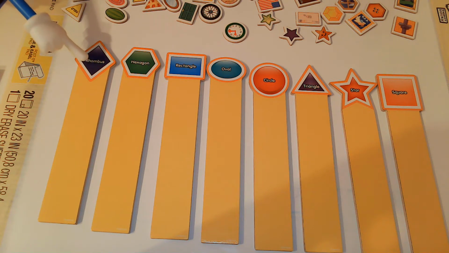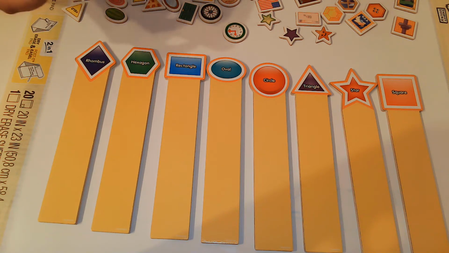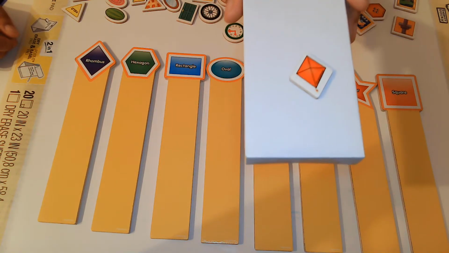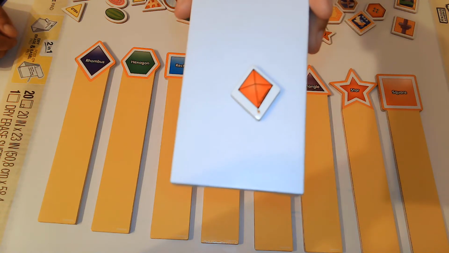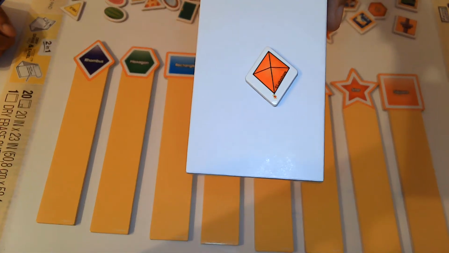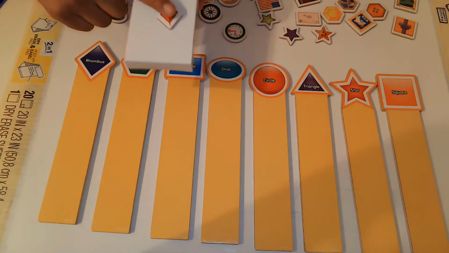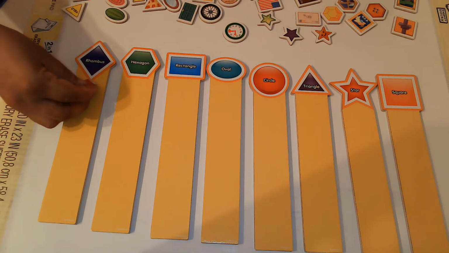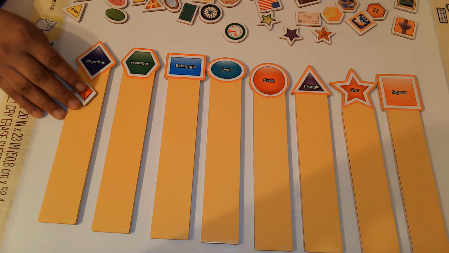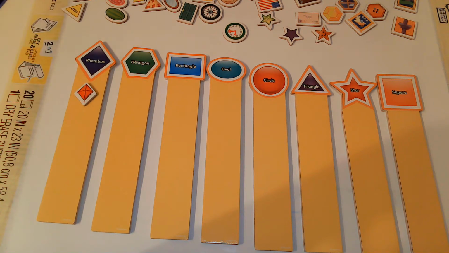And since you already said diamond, I'm going to show you something that looks like the shape of a diamond. It's this right here. This right here is a kite. And this kite is actually the shape of a diamond. So I'm going to put this picture right here on my diamond. All right, so now we're going to go to the next shape.